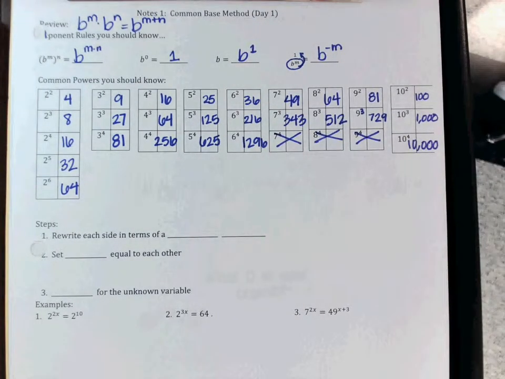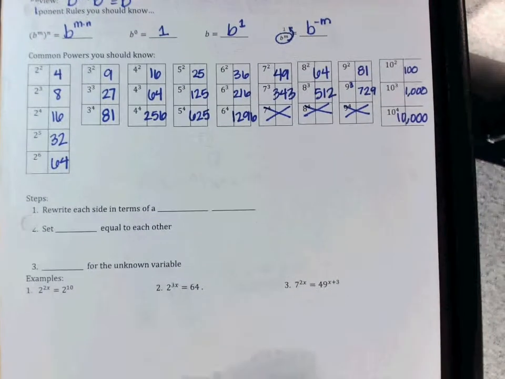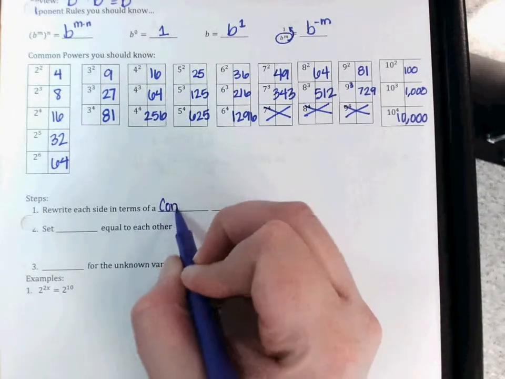Okay, so now that you have your chart, here's what we're going to do with the chart. You're going to use the chart to get a common base on both sides. Now, do you remember when we were getting common denominators on both sides? What did we do after we got a common denominator? We canceled it out. It's the exact same thing here. You are going to convert to get a common base.